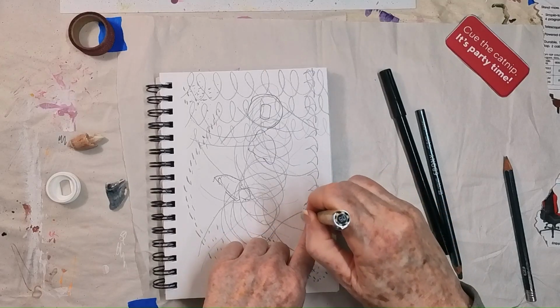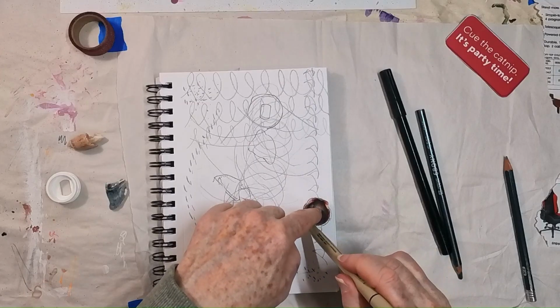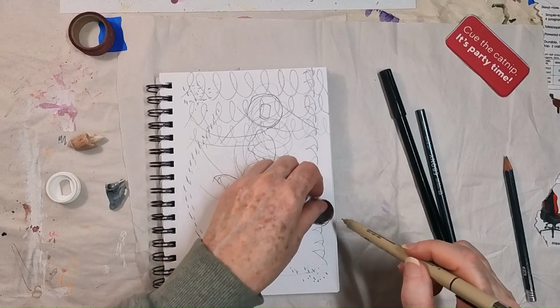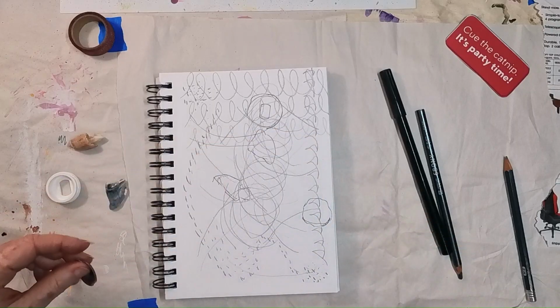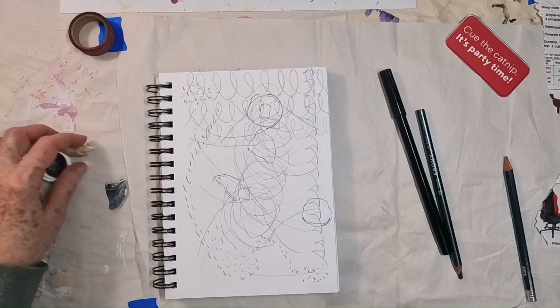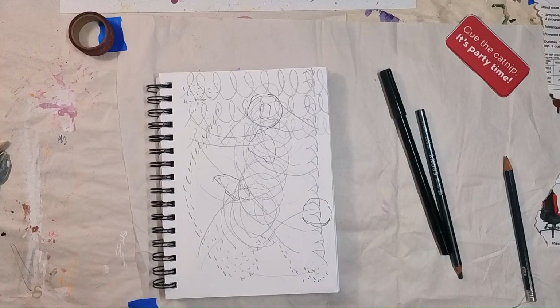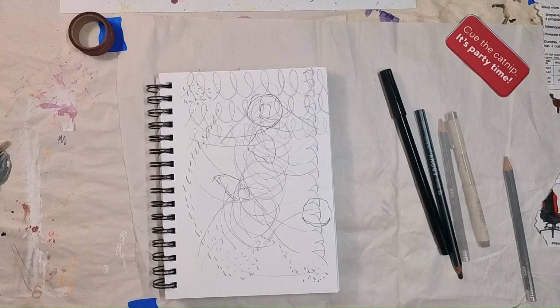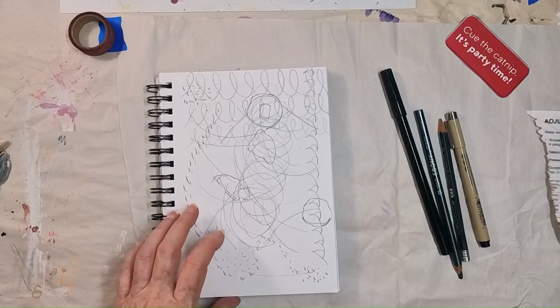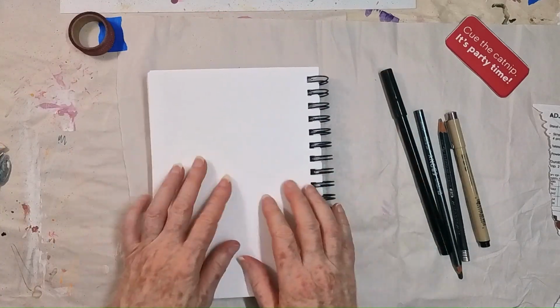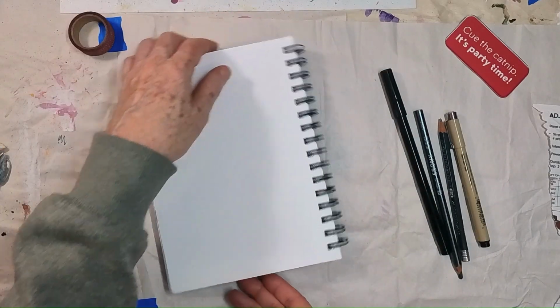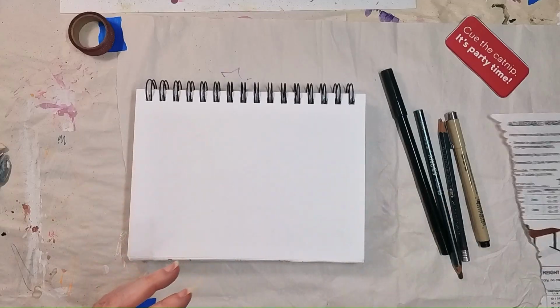Collected these on one of my many beach trips. Whoops. All right, there we go. Let's get some shapes on there. That's kind of cool. The next one we're going to do, I might flip this over this way. You don't have to, but just so you guys can kind of see what's going on.